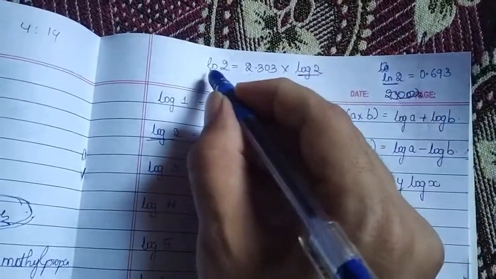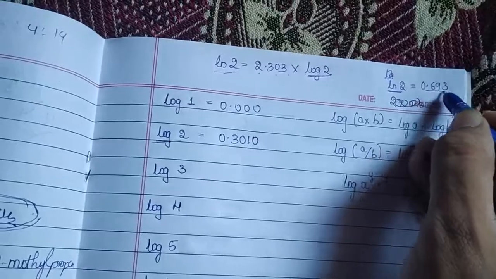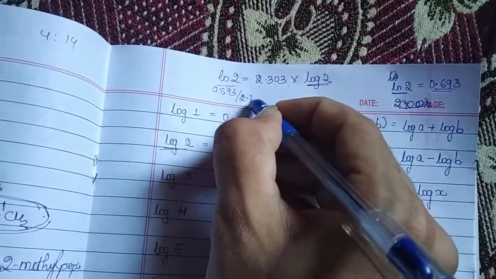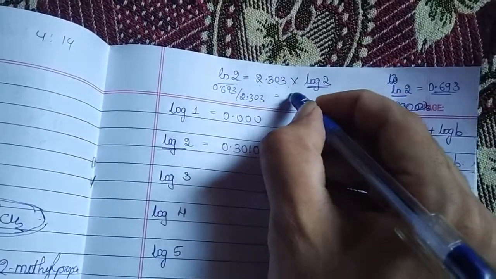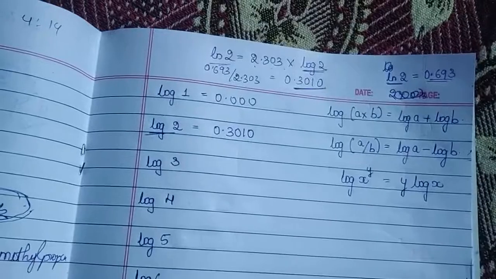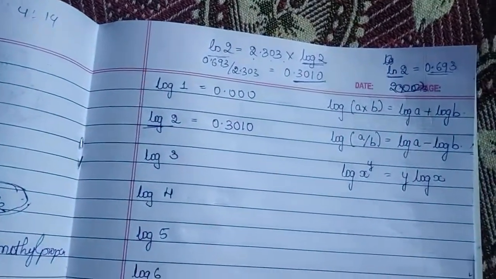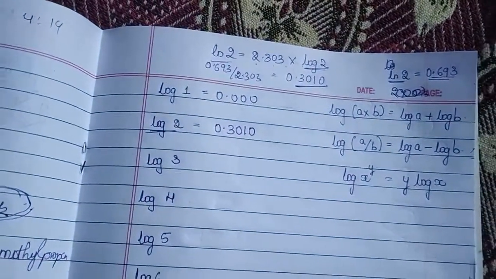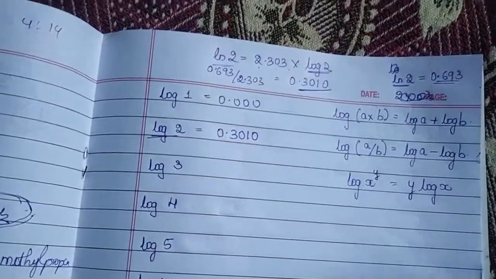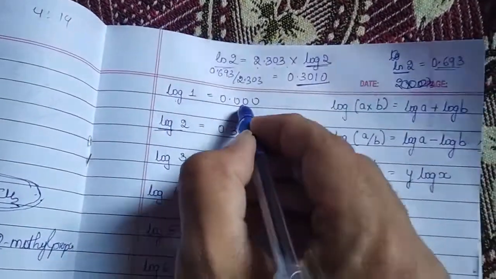That means, of course, we had ln 2 as 0.693. So 0.693 divided by 2.303 gives you how much? 0.3010. This is the value. I'm saying this because you will be remembering the ln 2 value. If you're not trying to remember log 2, you can just derive it from that. Is that clear? So this one you have to remember, log 1 is 0.